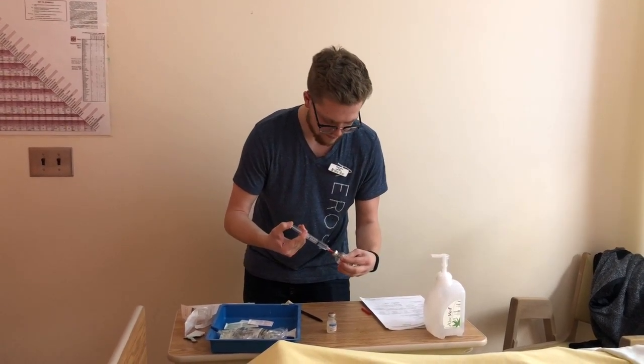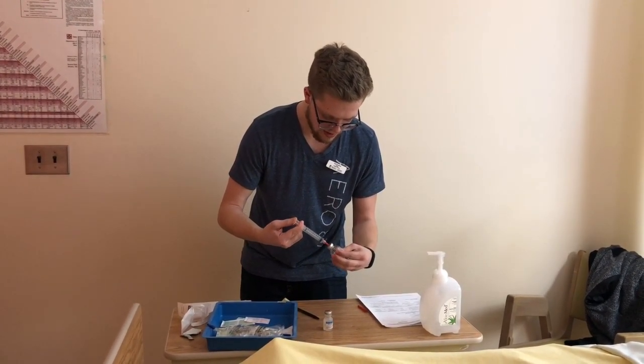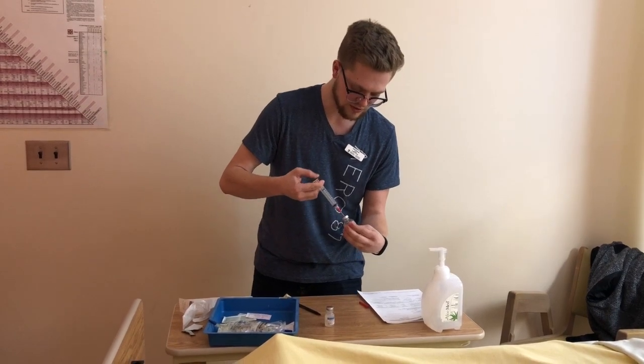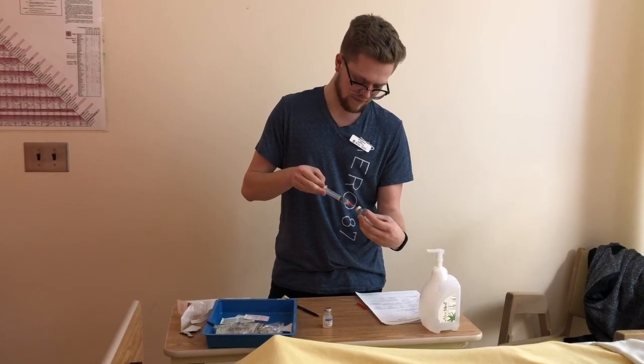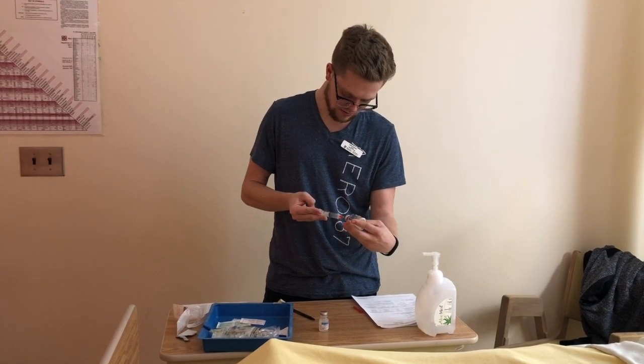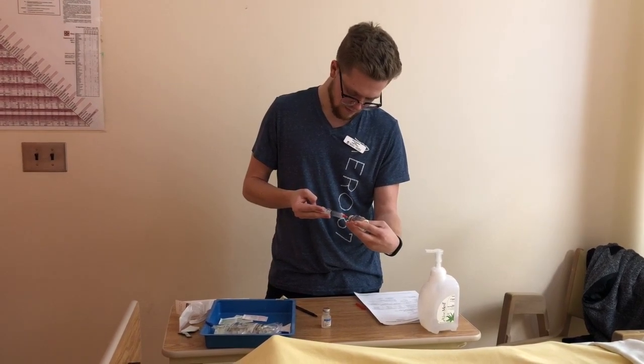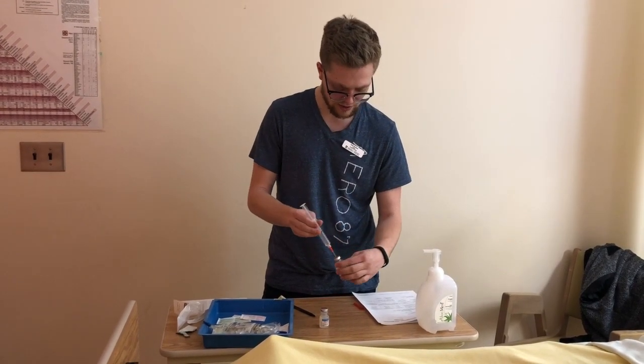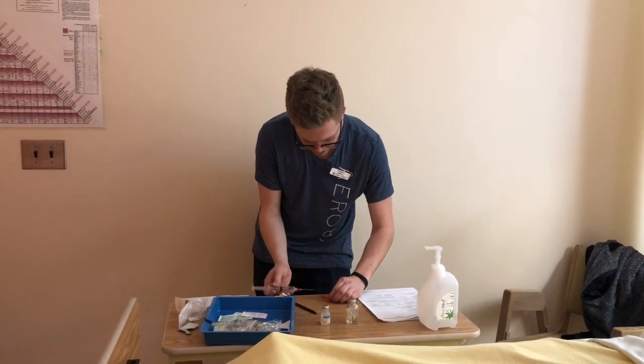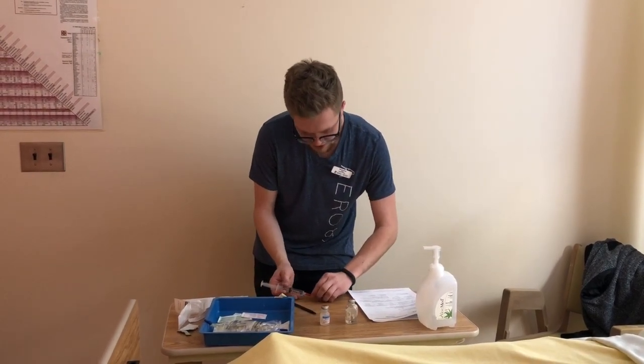And then we're going to let that air come out as well. We're going to want about 6.8 mLs of air after, to get rid of the pressure. All right, good. And now I'm going to recap this for sterility, and then we will reconstitute the medication.